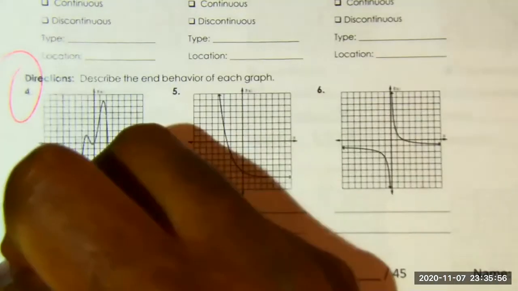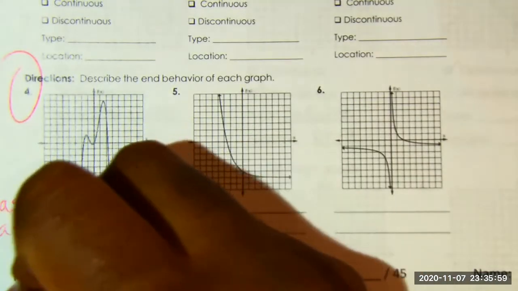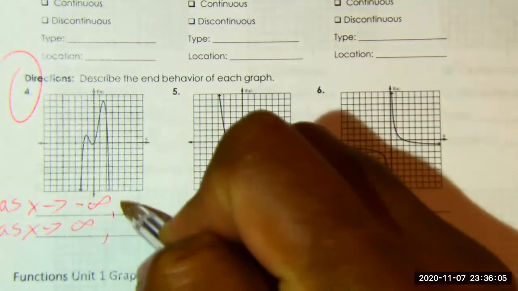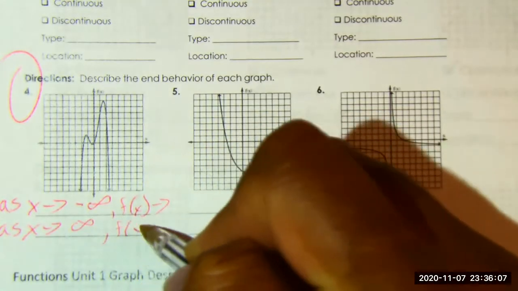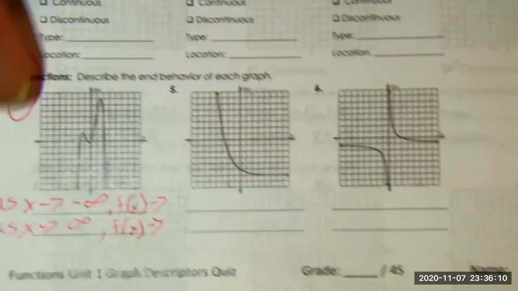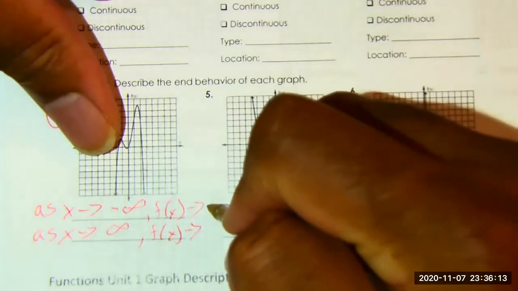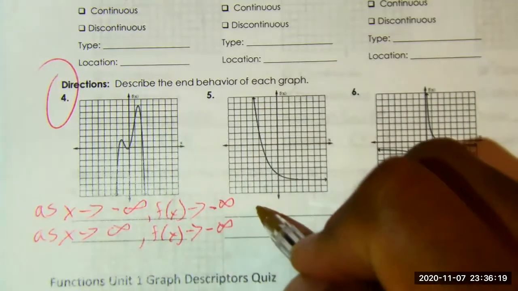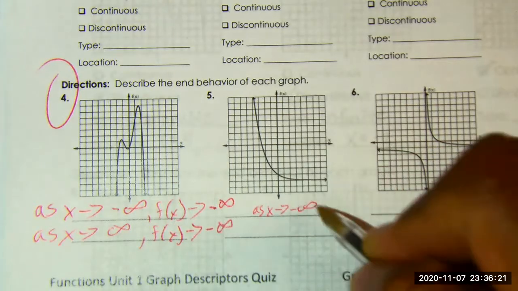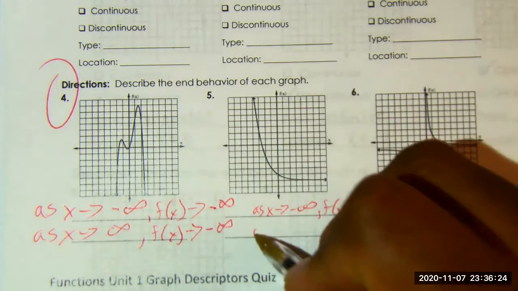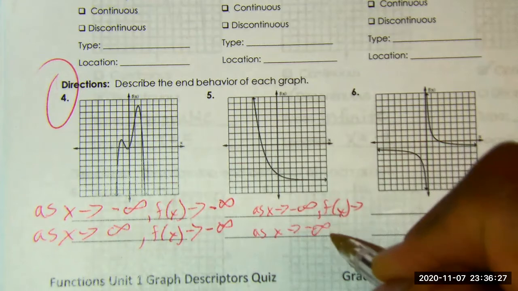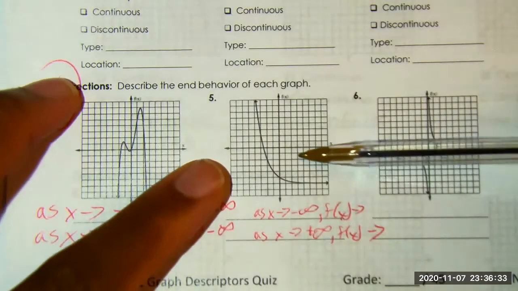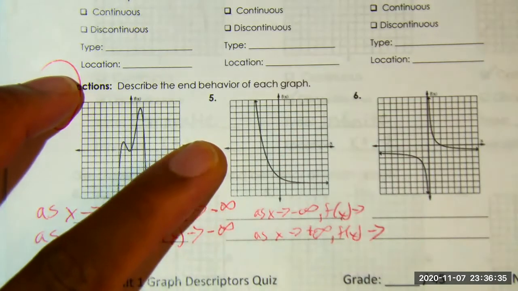Okay, so, in end behavior, as x goes towards negative infinity, f of x tends towards negative infinity. As x tends towards negative infinity, f of x also tends towards, sorry, as x tends towards negative infinity, the whole function goes towards positive infinity.